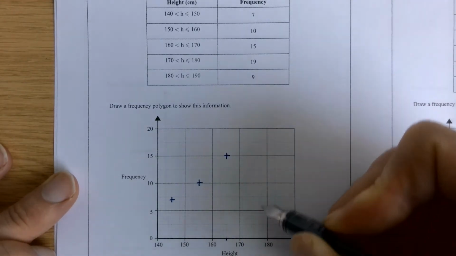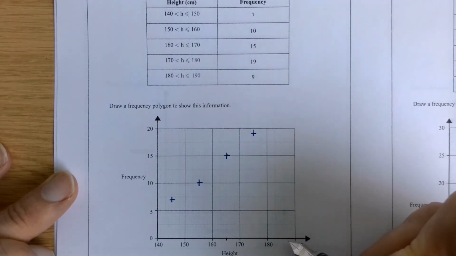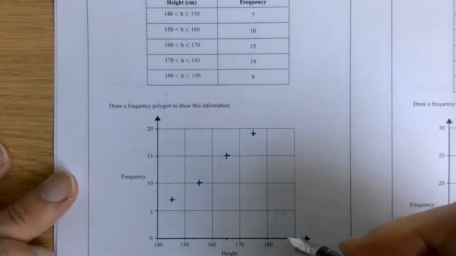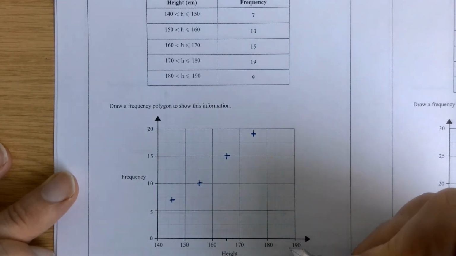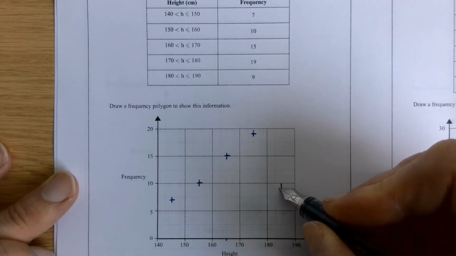On to 175 up to 19. Just being careful here because it's 2 divisions for each one on the frequency here. 180 to 189, so that's 1, 5, and we are on 9 again.